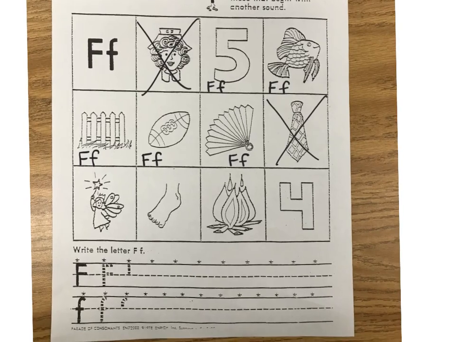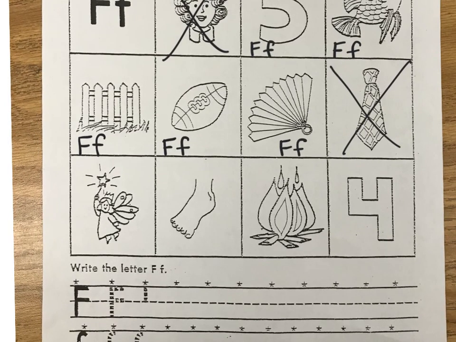The next one, ooh, it looks like a little cute fairy. That starts with F. I'm going to do a capital F and a lowercase f. Then I have a foot. Capital F, lowercase f. A fire. Capital F, lowercase f. And the number 4. That all starts with F. So you got lots of pictures to color at the top.